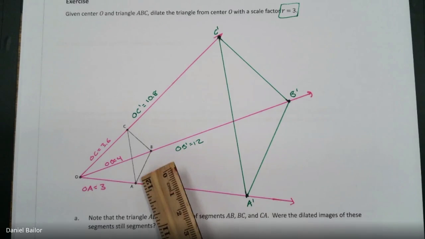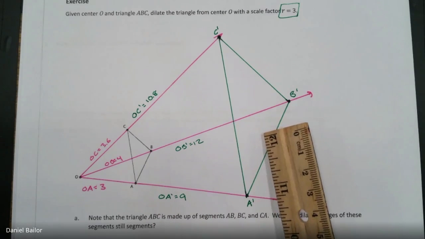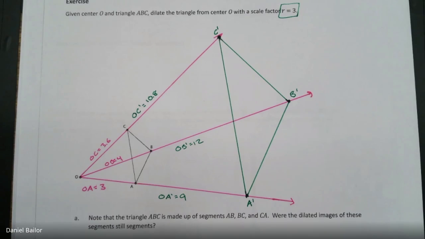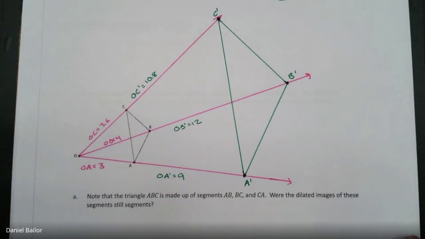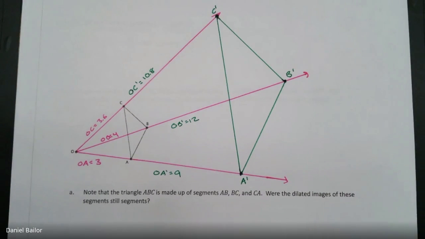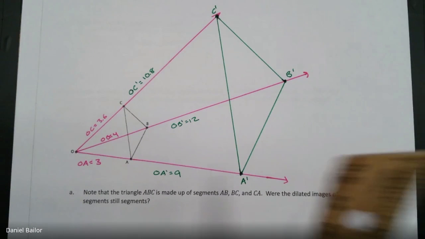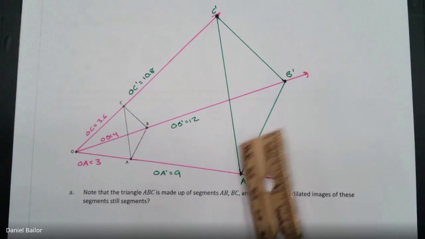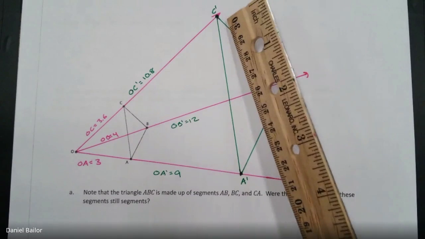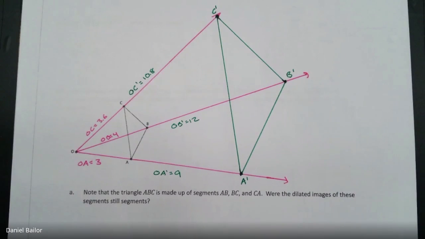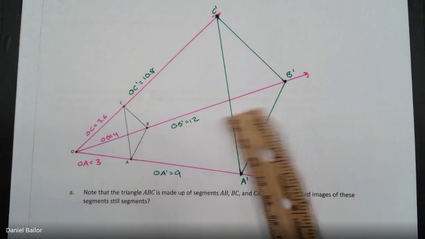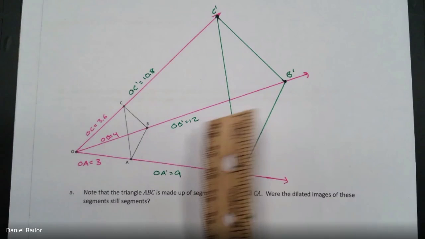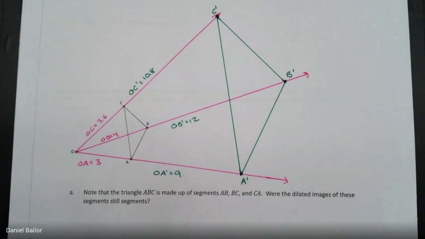It's still a triangle. A triangle turns into a triangle. It just changes size. That's a dilation. And if you look, part A at the bottom is saying it's still made of segments. So a segment dilates to make a segment. A segment dilates to make a segment. So the shapes are the same. It's still a triangle. It looks like it's exactly the same, except it's bigger.